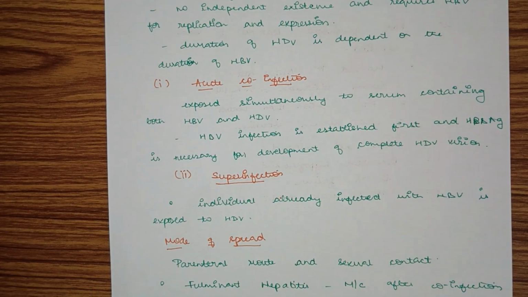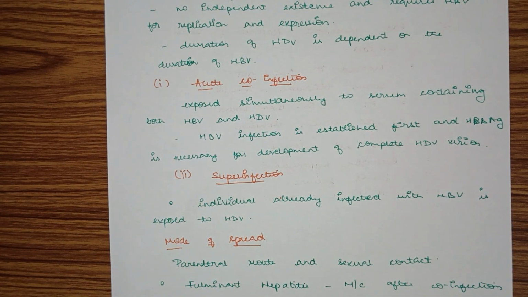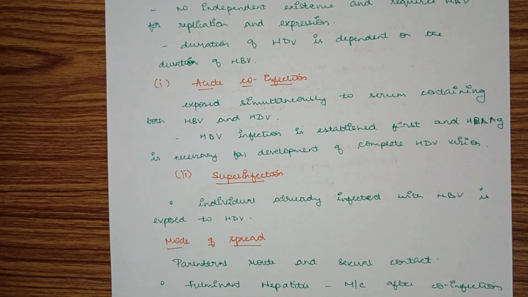So co-infection means that a person is exposed simultaneously to serum containing both hepatitis B virus and hepatitis D virus. So once a person is exposed simultaneously to both hepatitis B and D virus, then what will happen is first the hepatitis B virus will get established and HBsAg will be formed. After that, there will be development of HDV virion, this is hepatitis D virion.